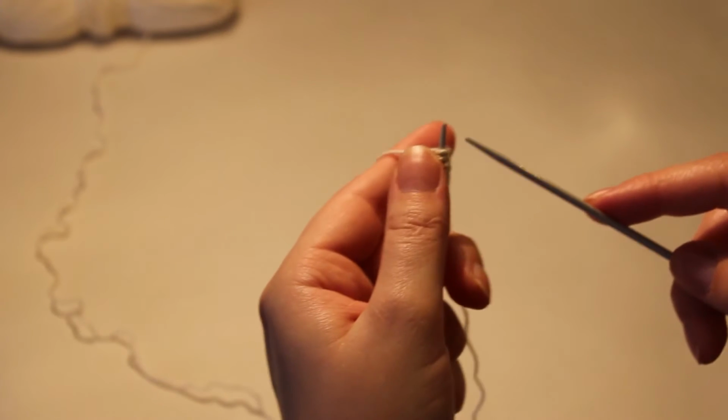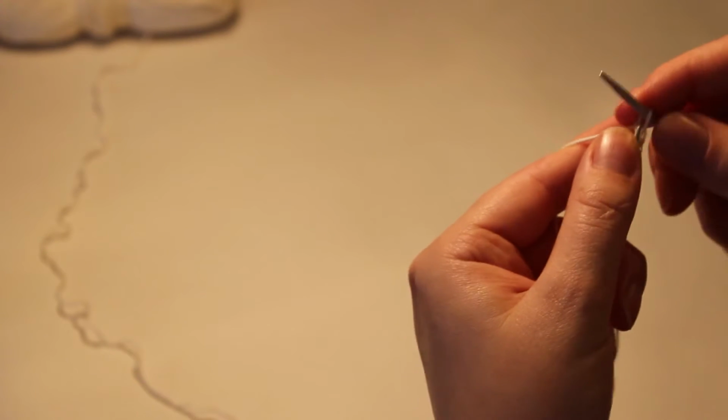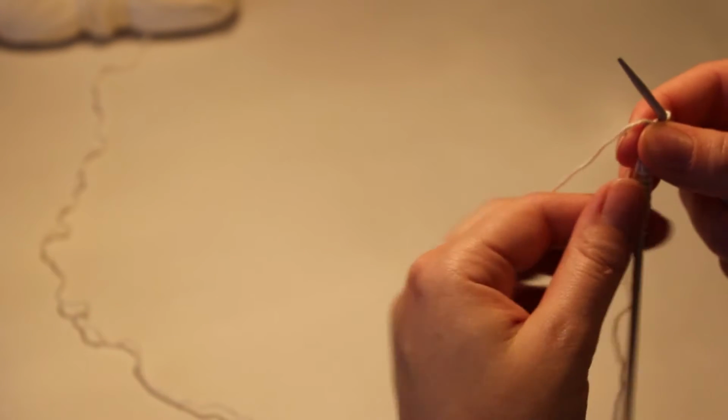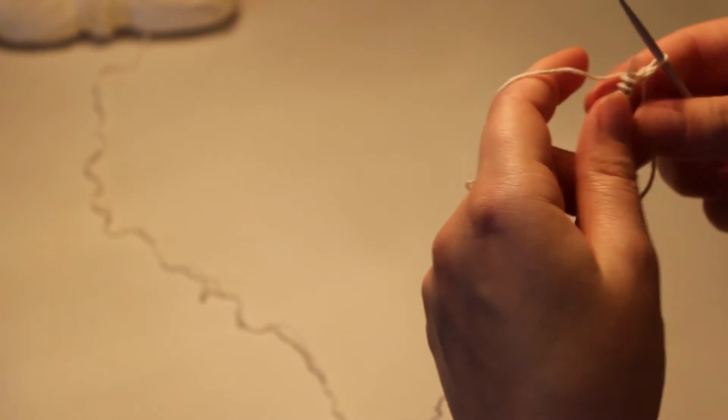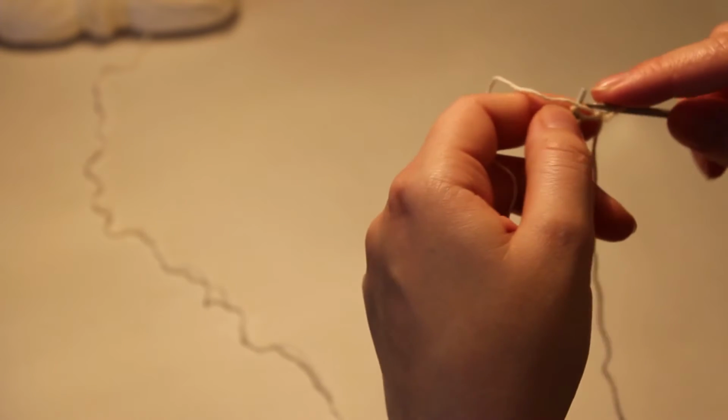So to set up our row, or the first row, go into the first stitch and knit that. Then just put my yarn here on the front. So here we are. The next stitch you are going to purl.